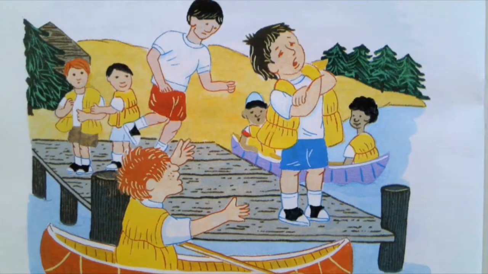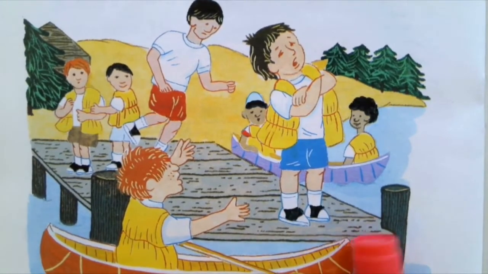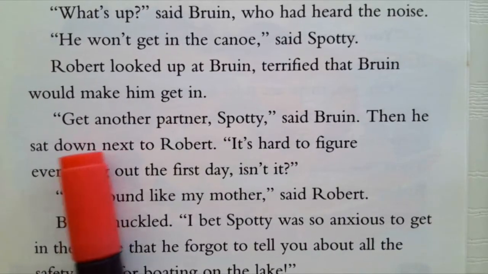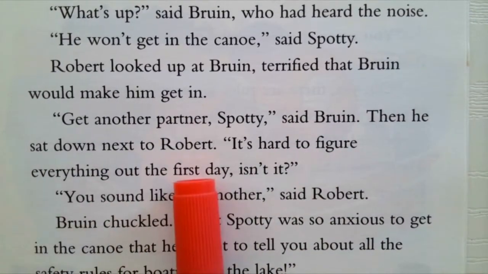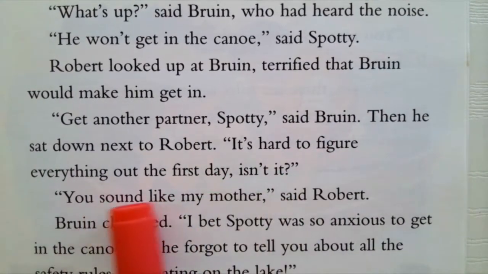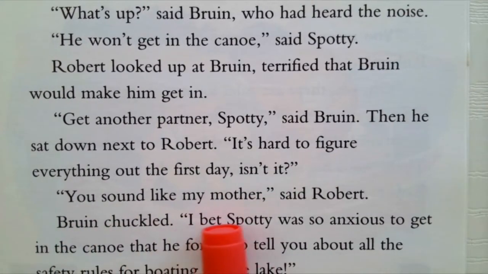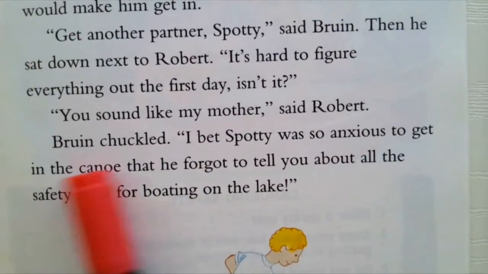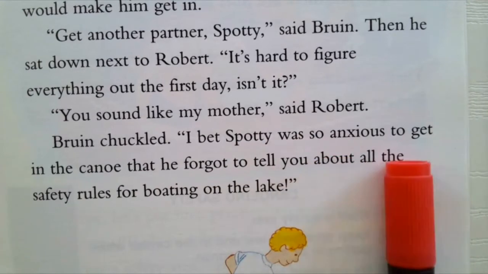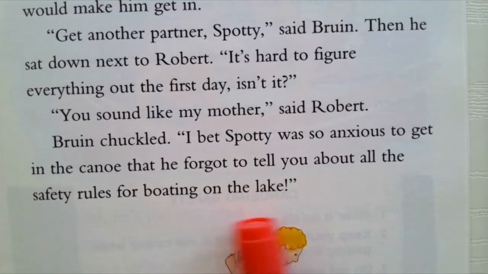Oh, that's right. Robert was having an argument with his friend Spotty because Robert did not want to get into the canoe. Get another partner, Spotty, said Bruin. Then he sat down next to Robert. It's hard to figure everything out the first day, isn't it? You sound like my mother, said Robert. Bruin chuckled. I bet Spotty was so anxious to get in the canoe that he forgot to tell you all about the safety rules for boating on the lake.